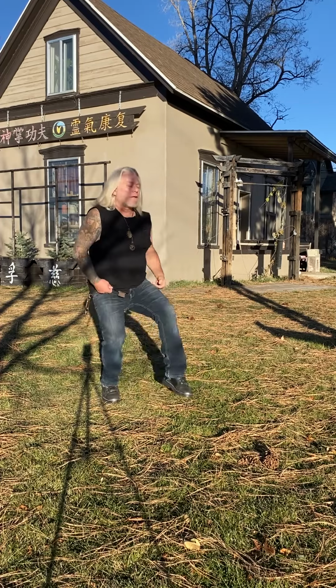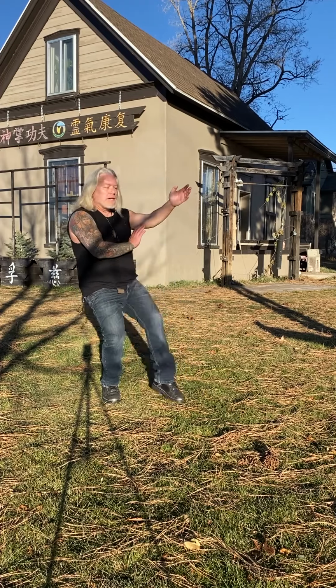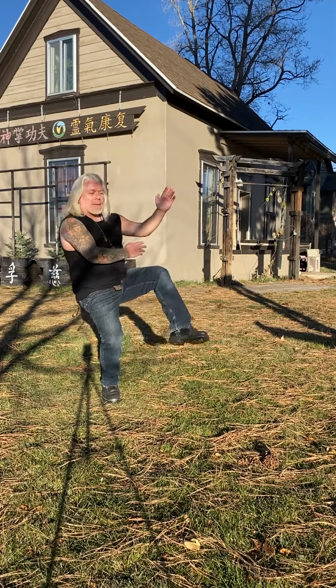And again, having no weight on the front foot, then it makes it real easy to bring the leg up to kick, okay?